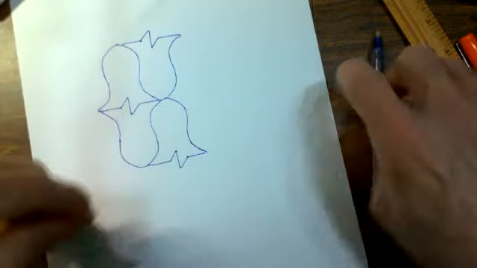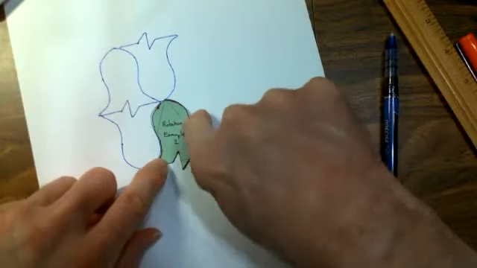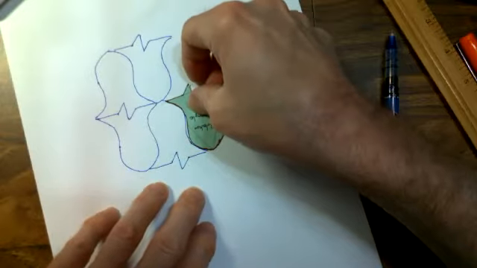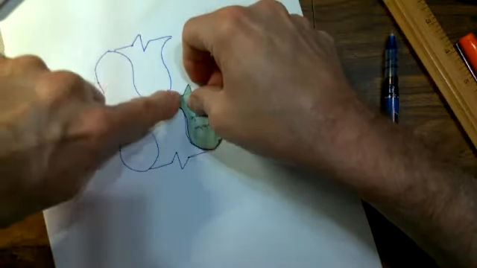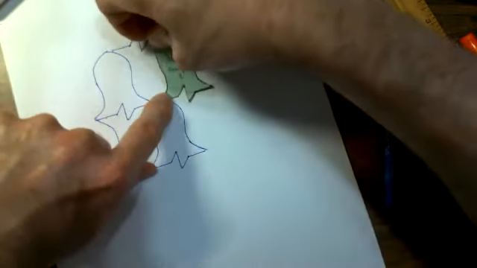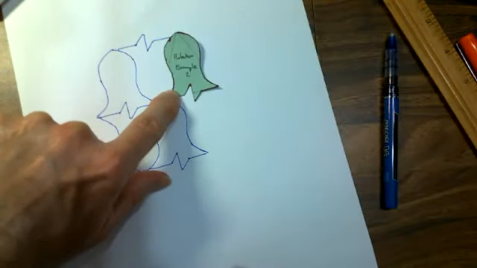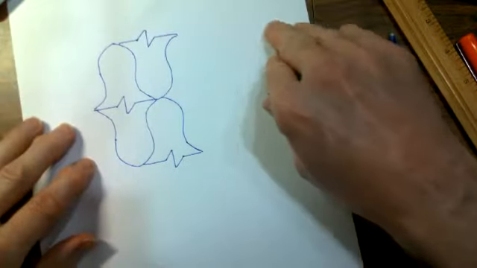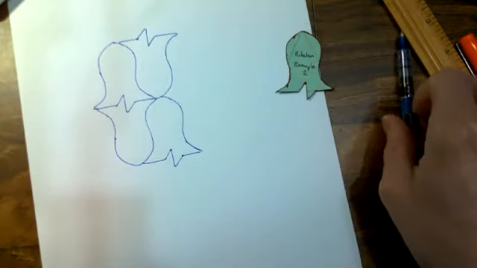There we go. But take a look at this. If I rotate over here to the right, it will fit in like that. Rotate it back up to the top. It will fit in like that. And so on and so forth until you get the entire page covered with identical figures.